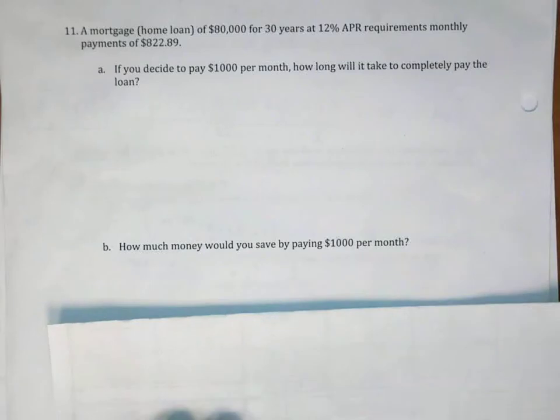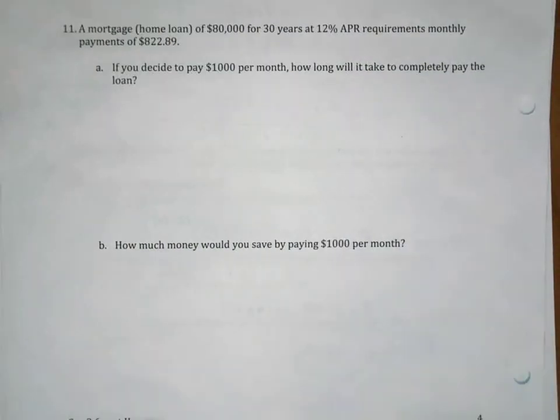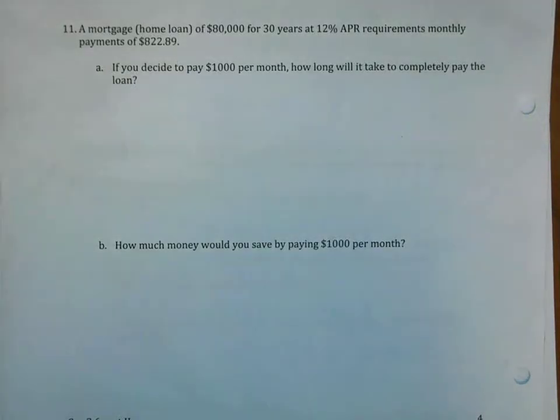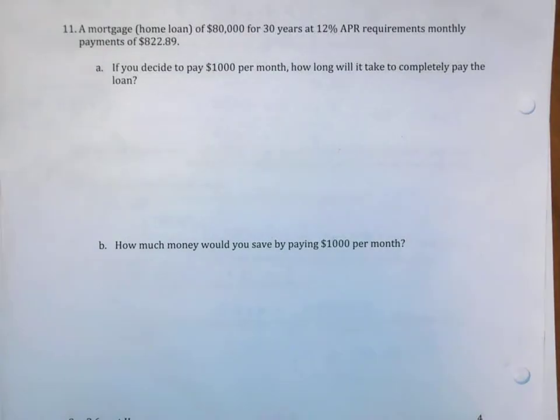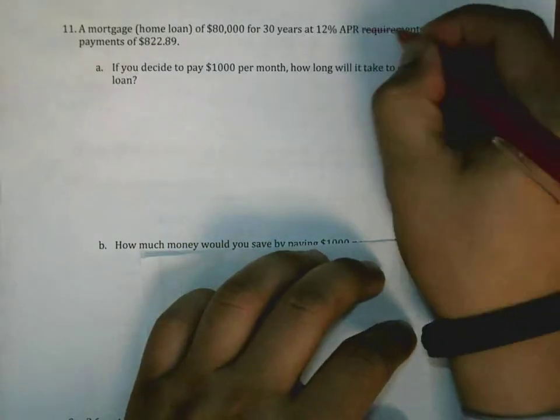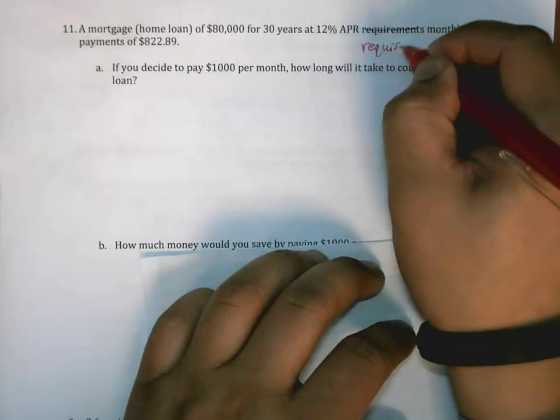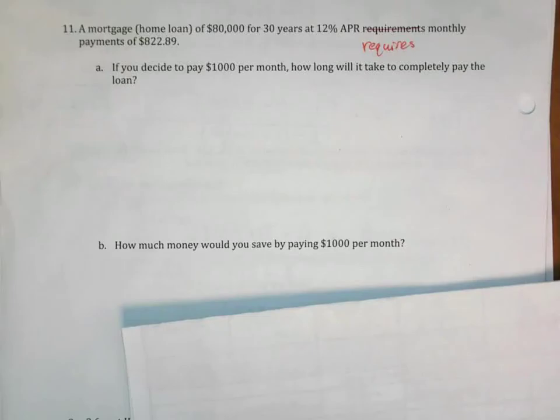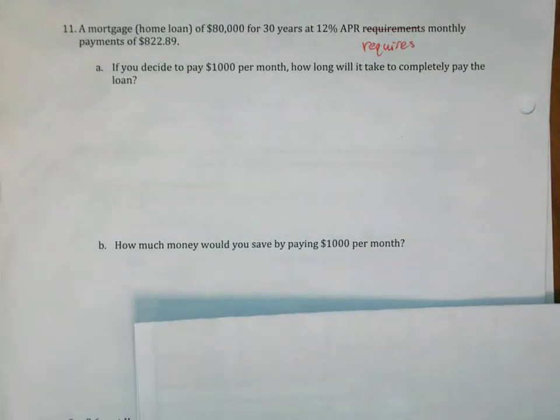Okay, so this says a mortgage or a home loan of $80,000 for 30 years at 12% requires monthly payments of $822.89. Let's see, that's a typo here. It requires monthly payments of $822.89. If you decide to pay $1,000 per month, how long will it take to completely pay off the loan? Okay, so this is somewhat of an interesting problem, because we can set it up this way.